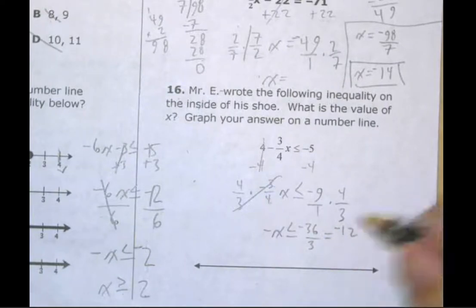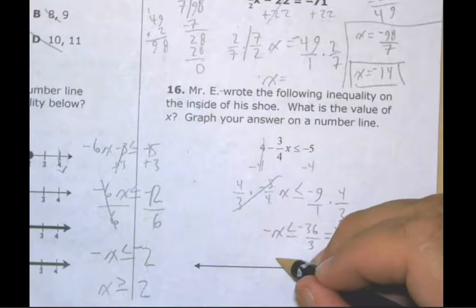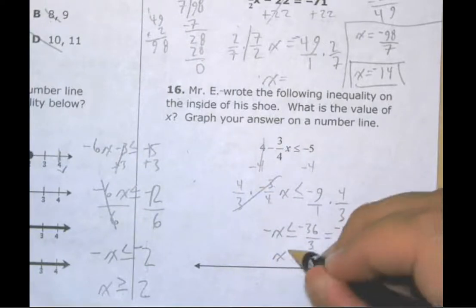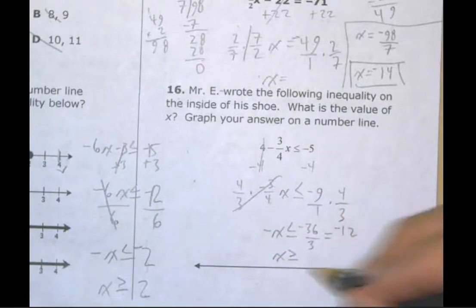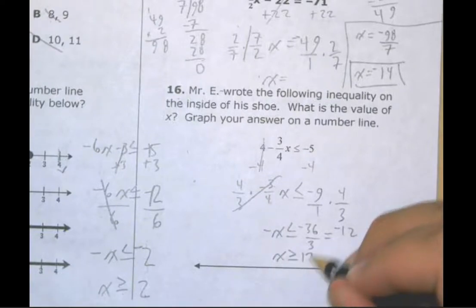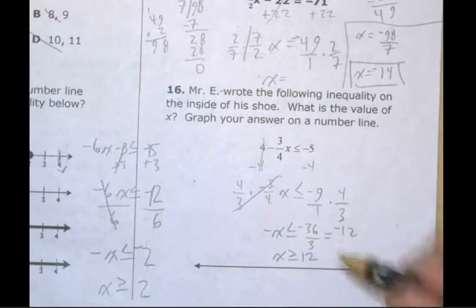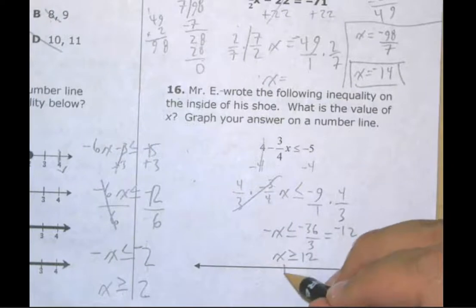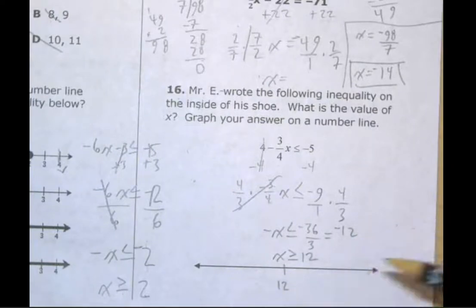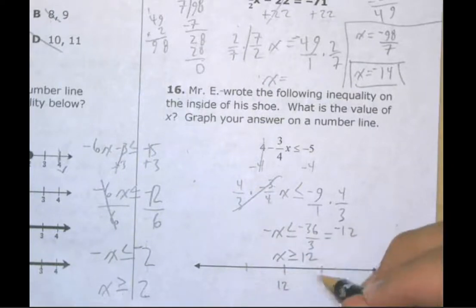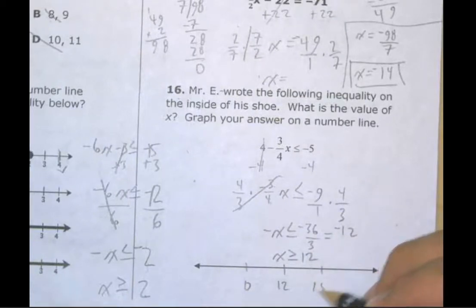I do need to flip it because I cannot have a negative x, so that will leave me with x. Flip my sign. Opposite of negative 12 is positive 12, so x is greater than or equal to 12 on my number line. I can put my 12, I need a test value on each side, so I'll put a 0 and we'll just put a 15.